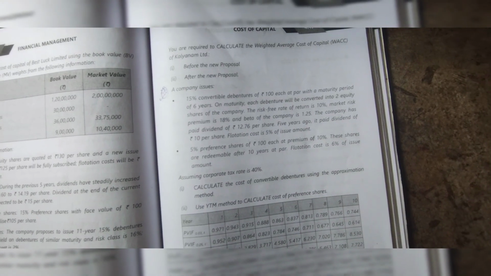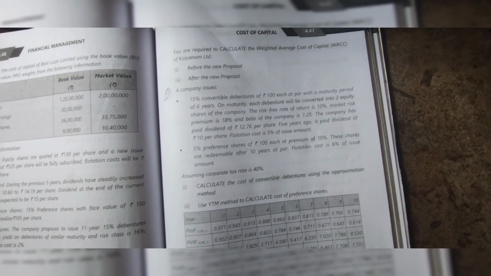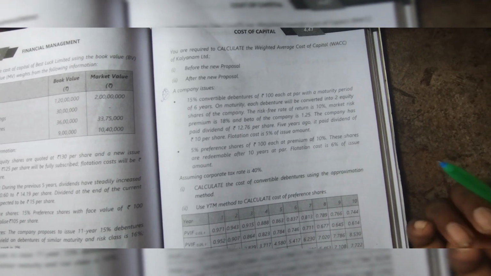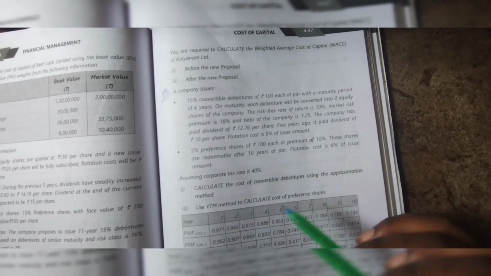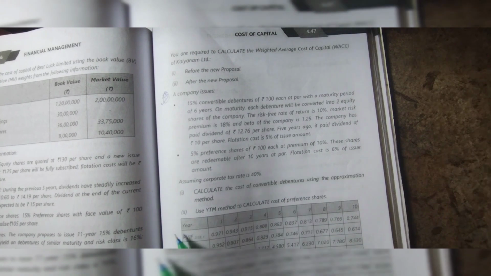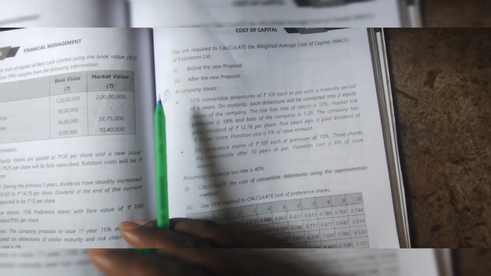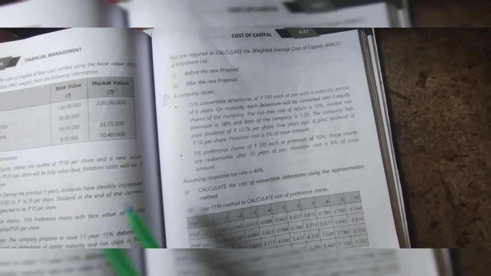It's for CA Inter Financial Management, newly added series. This is the chapter on cost of capital. In this illustration, there are no newly added questions. In practical problem number 7, there is a newly added question in the new syllabus.